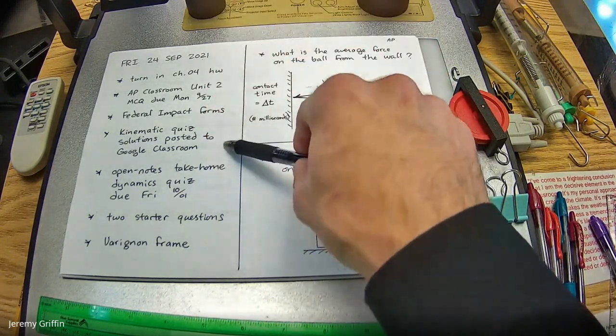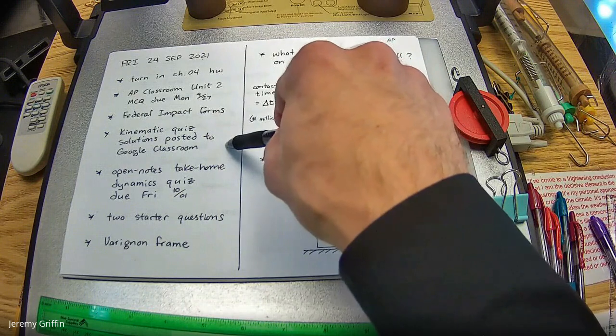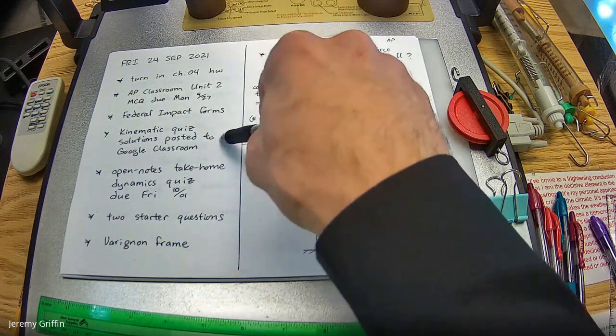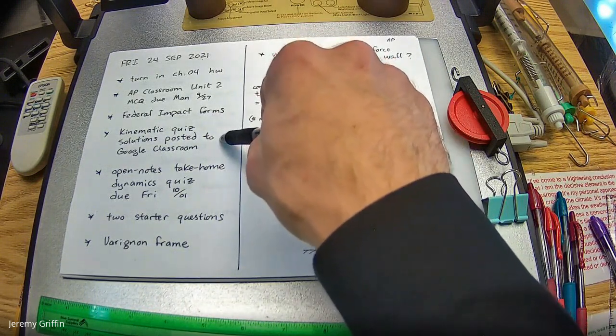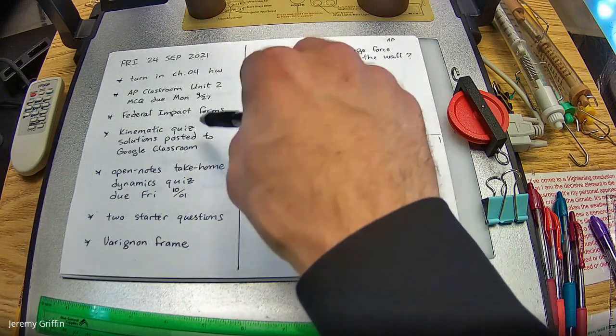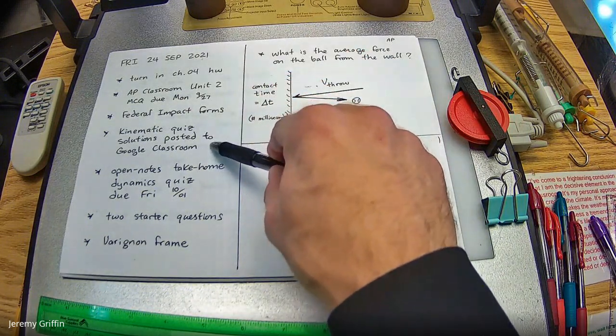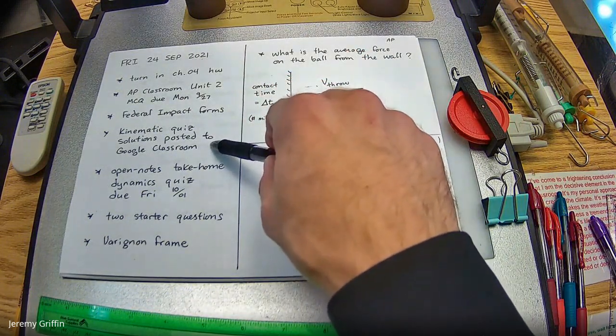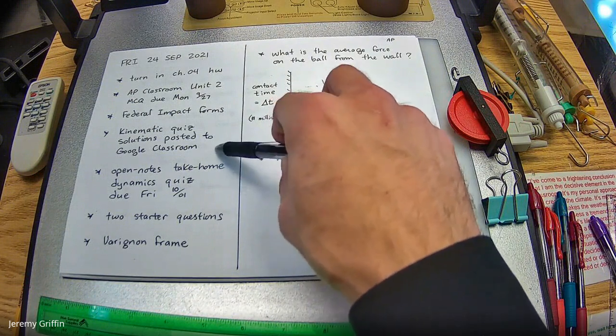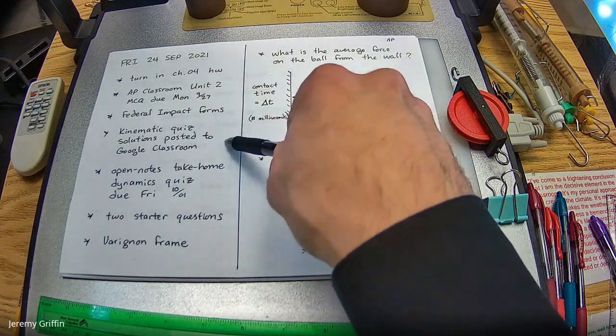Got you guys your kinematic quizzes back. So I handed those out. Those were on your desk when you guys walked in. And the solutions I posted to Google Classroom this morning. So if you want to do corrections, the solutions are out there. You guys can do corrections if you want for half credit back.